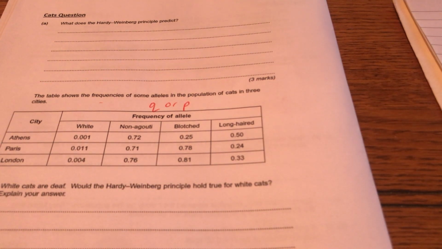But because these cats are deaf, they're unlikely to survive. They're going to get run over or something like that. So the Hardy-Weinberg principle doesn't hold true because the white cats are unlikely to survive, therefore they won't pass on their alleles, so you will get a reduced frequency of the white allele.